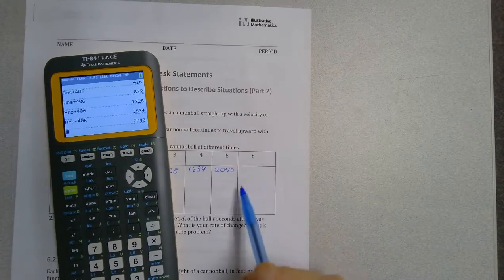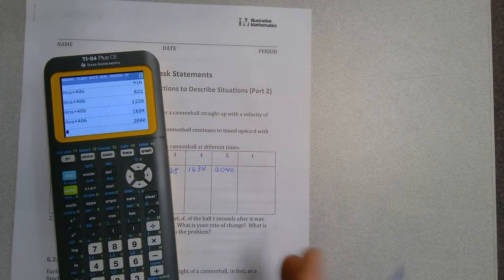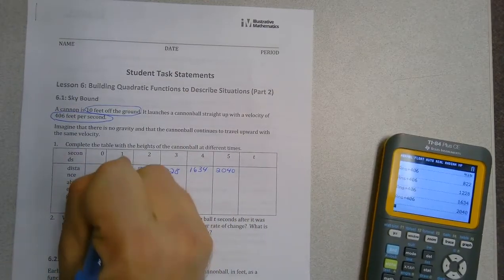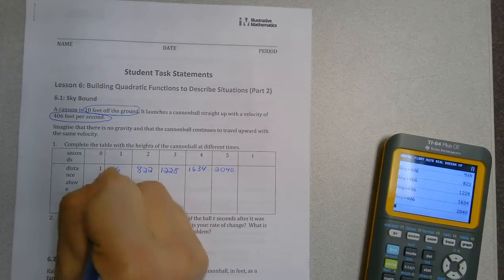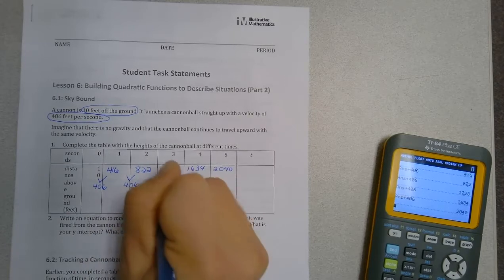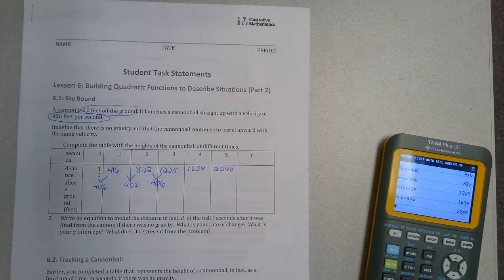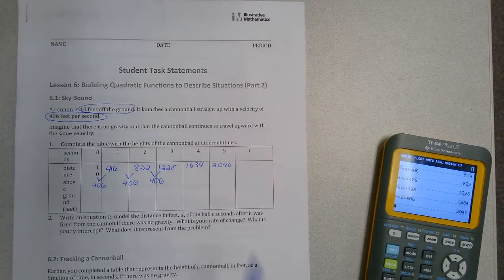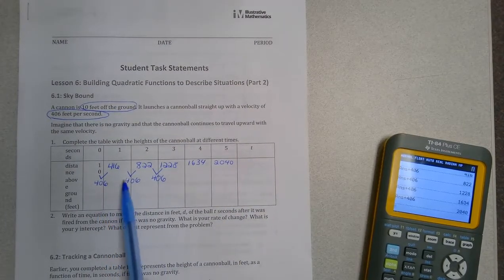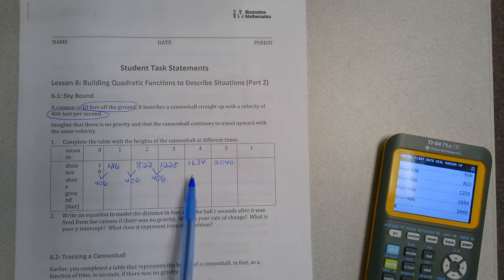And we need to come up with an expression for t. So I'm going to look here, and I notice my rate of change is constant, and we're always adding 406, which means it's linear. So if I'm always adding 406, repeated addition is multiplication.